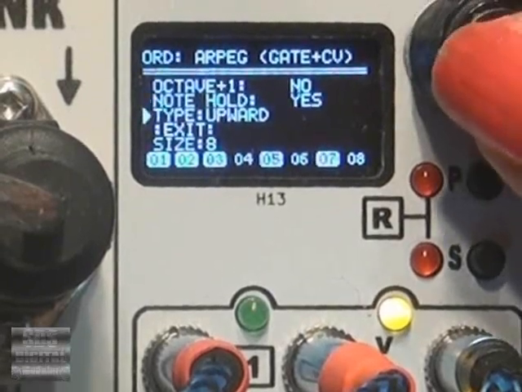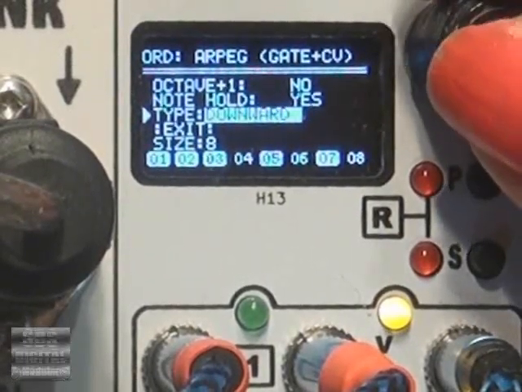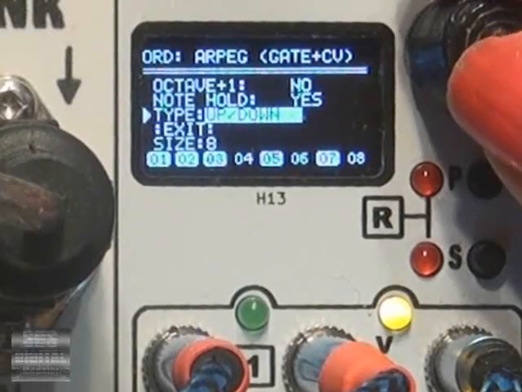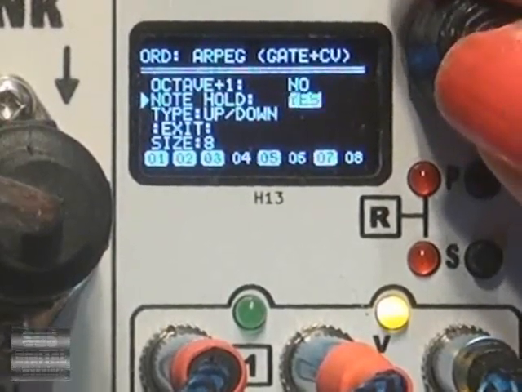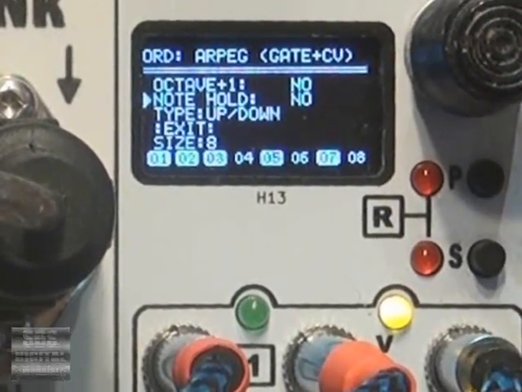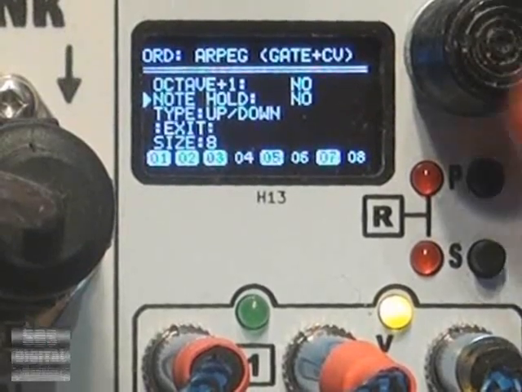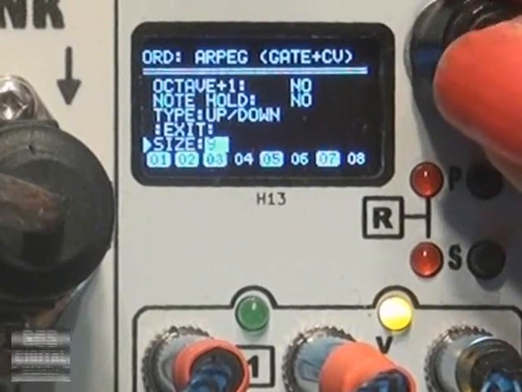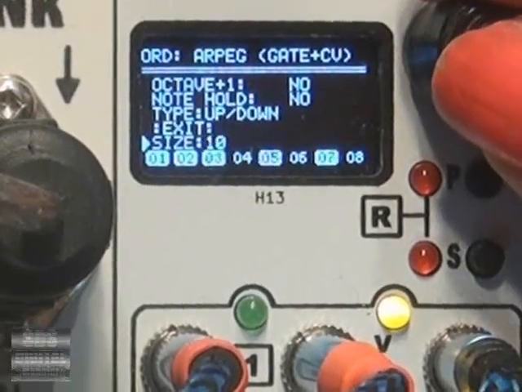I'll up the game, up-down, a bit. Without the note hold on, it's hard to recognize that it's an up-down sequence. Going beyond the 8 steps will change it yet again. The possibilities are really endless.